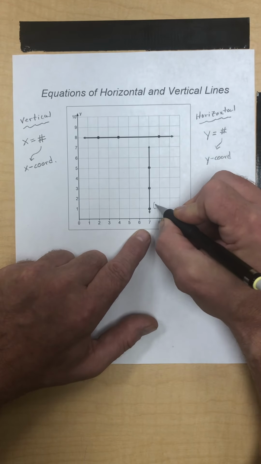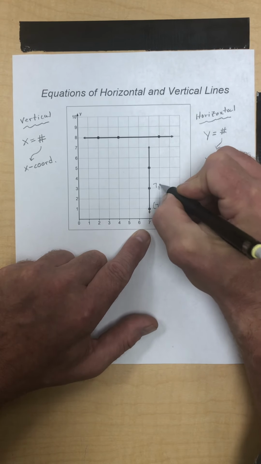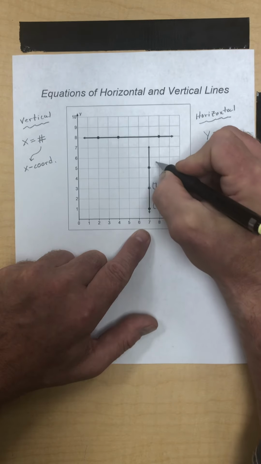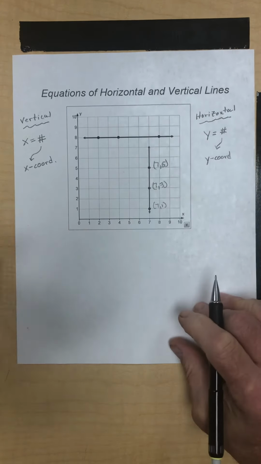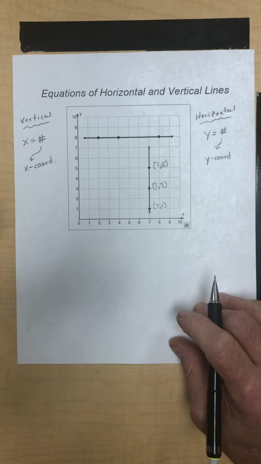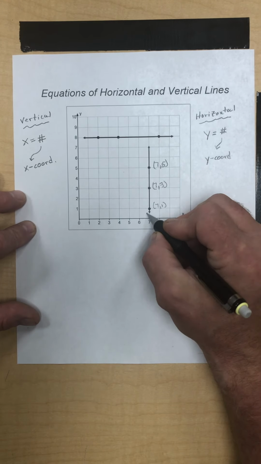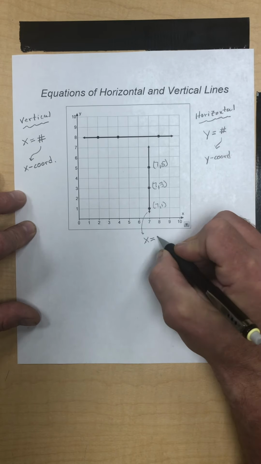Notice this one is (7, 1). Notice this one is (7, 3). And notice this one is (7, 5). All 3 of those points, because they're all on the same vertical line, have the exact same x coordinate. So we just say the equation is x equals the x coordinate, which is 7.